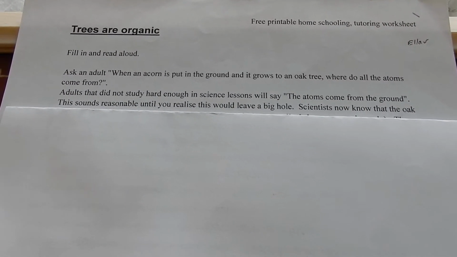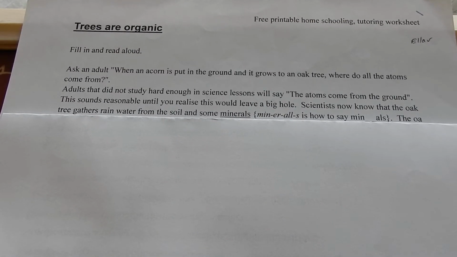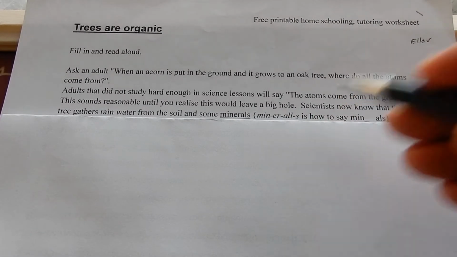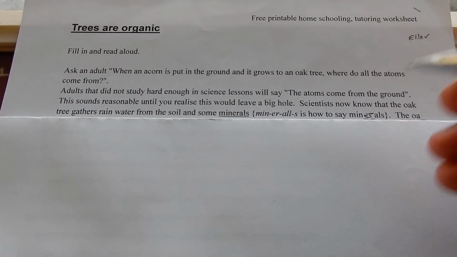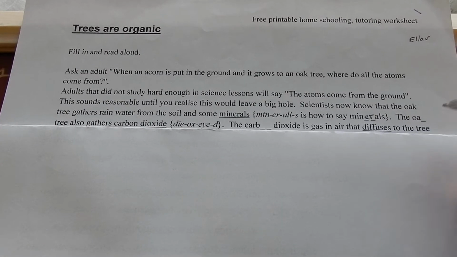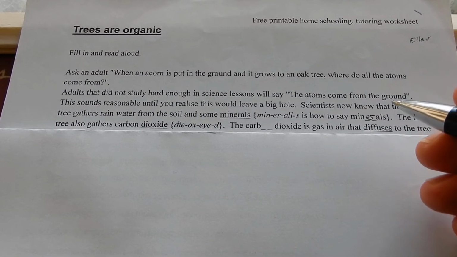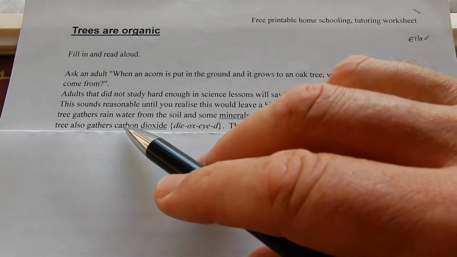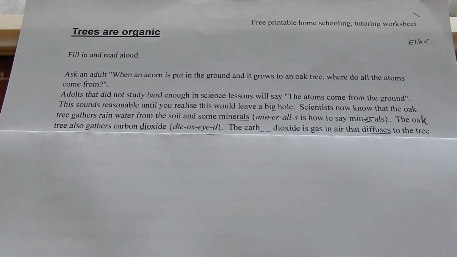Scientists know that the oak tree gathers rainwater from the soil and some minerals. The oak tree also gathers carbon dioxide. It's the carbon in the carbon dioxide that it wants.